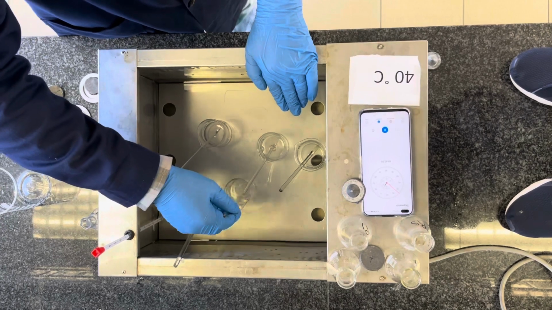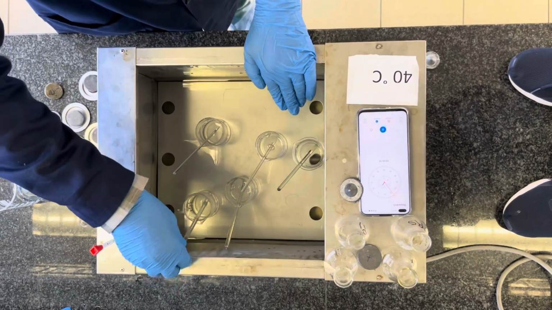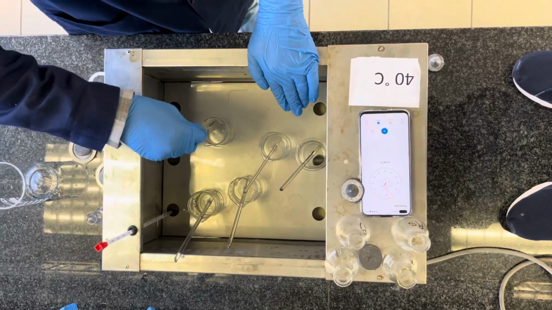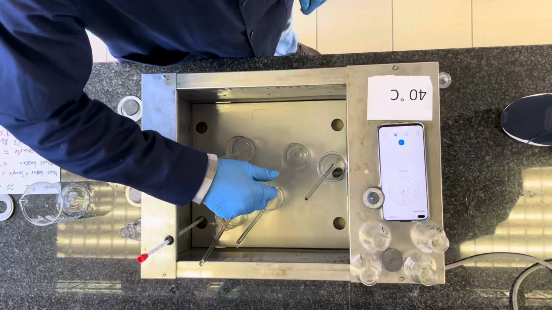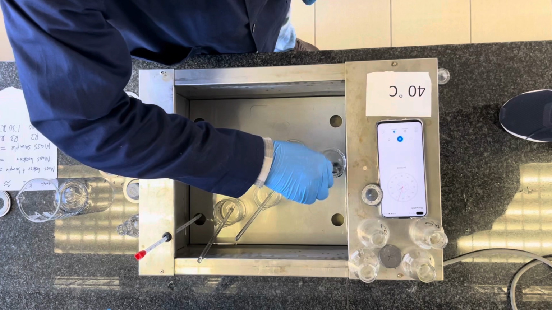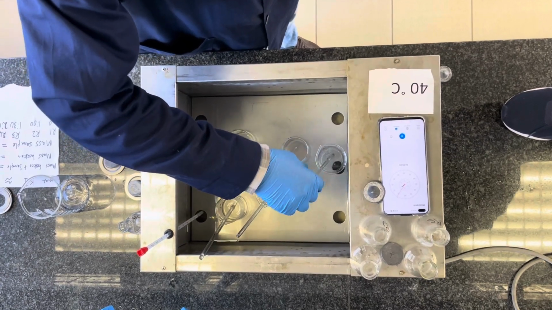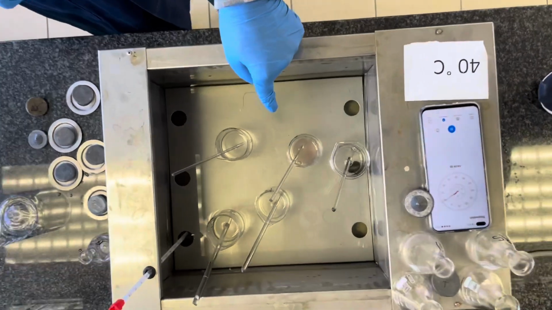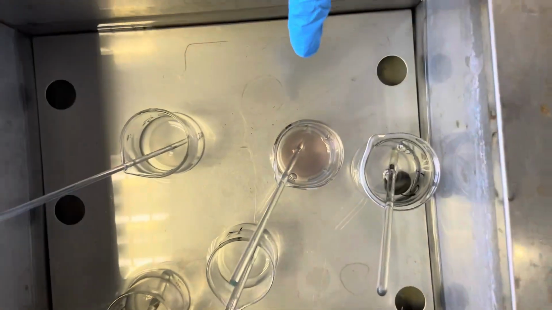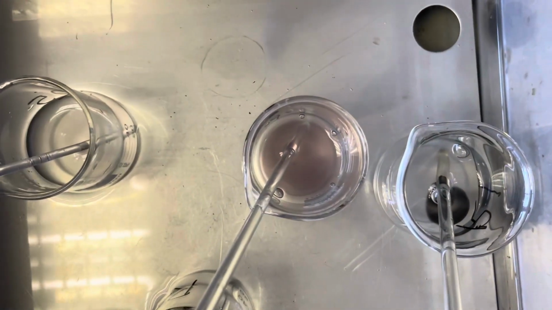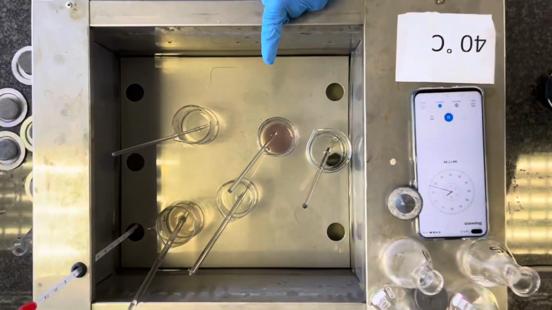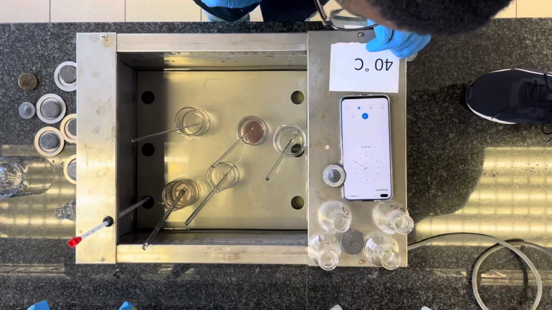This will ensure that you have a homogeneous solution throughout the reaction process and you'll have accurate data. You should see a color change quite quickly. As you see here, for our second reaction mixture, there's an initial change to a sort of brownish purple color, and thereafter the color intensifies quite deeply to a deep blue.